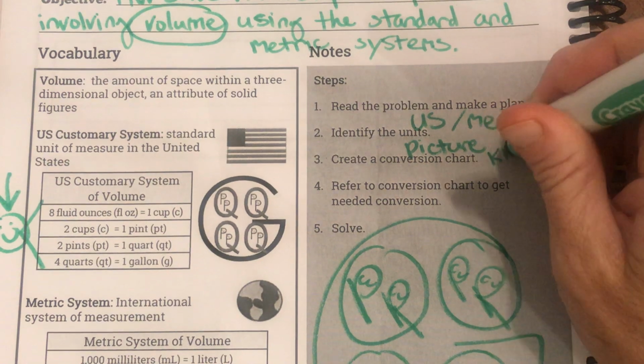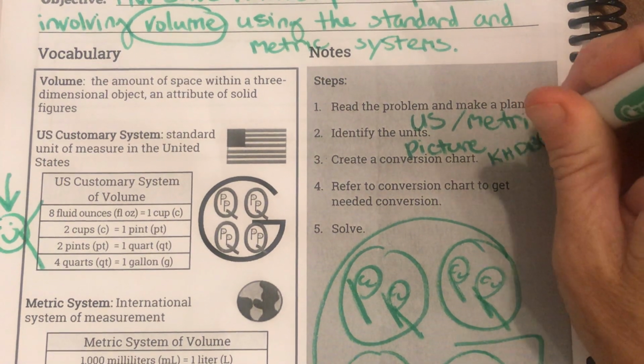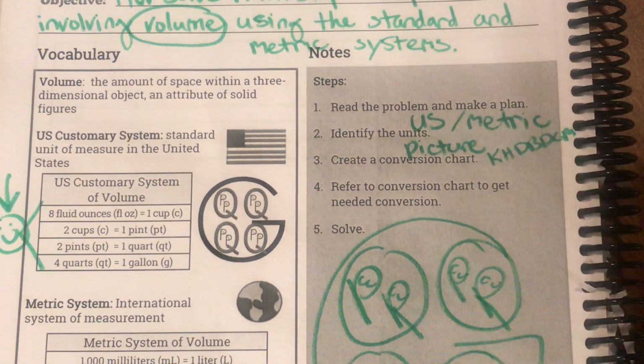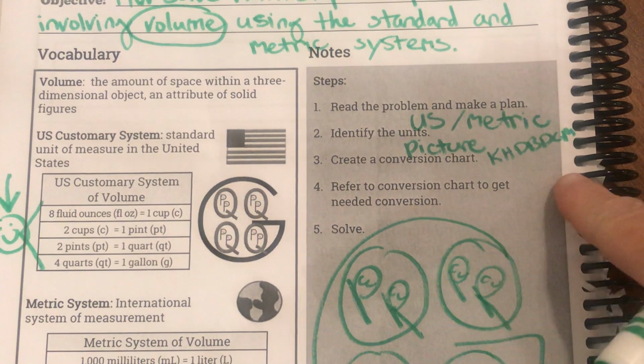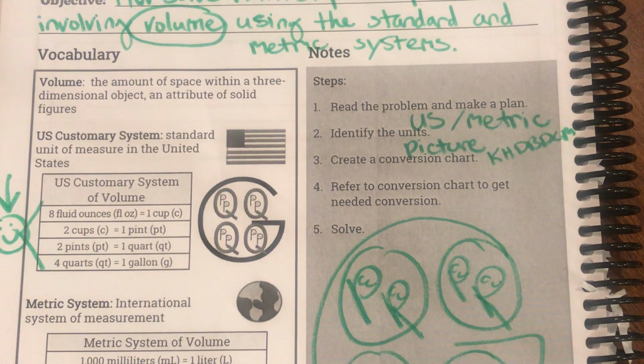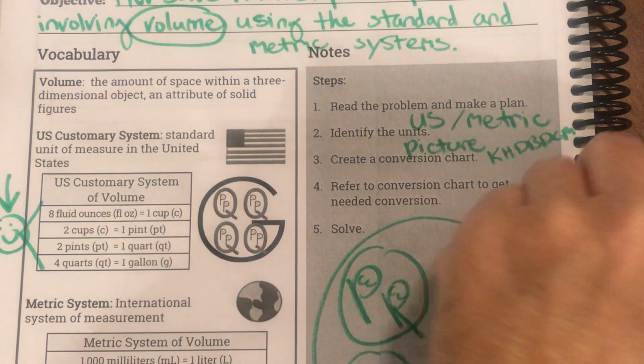Now, if it's the metric system, though, we are not going to use our conversion chart. We're going to use King Henry died by drinking chocolate milk. That is going to be our strategy. And then step 4 says we're going to refer to our conversion chart to get the needed conversion, and 5, solve.